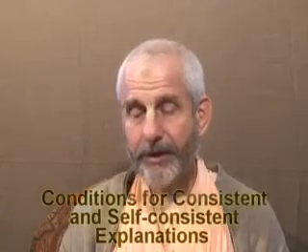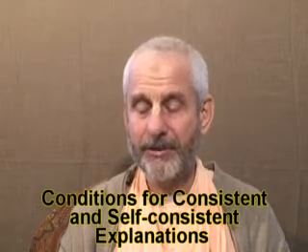So, conditions for consistent and self-consistent explanations. First of all, we have to say what we're talking about in terms of actual experience. Second thing, if we bring in new entities, we describe those in terms of what we already know, directly. And then explanations can only be consistent if they correspond to our descriptions. A consistent explanation must correspond to a consistent description.